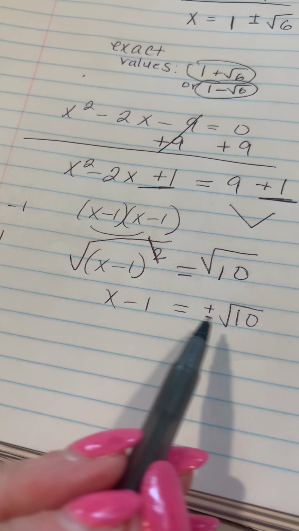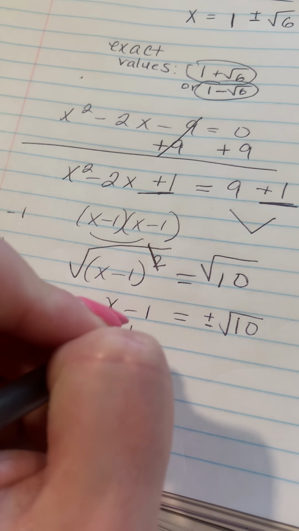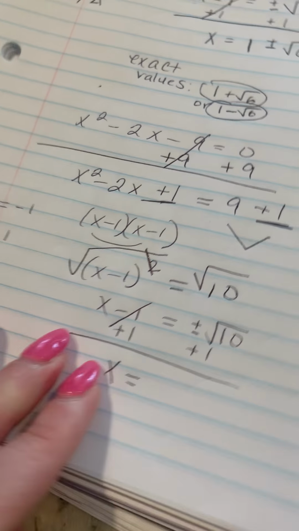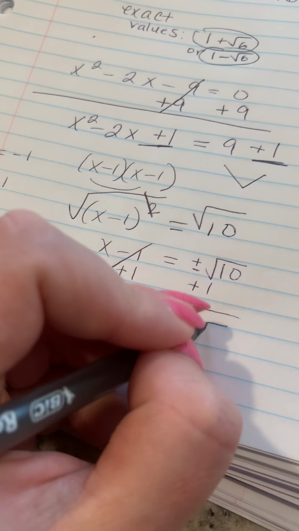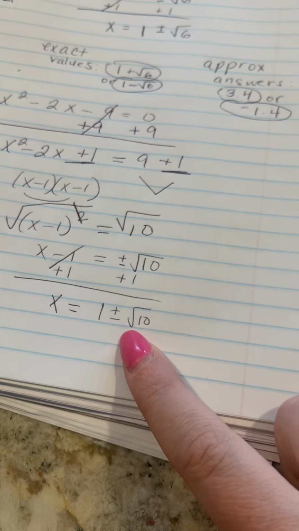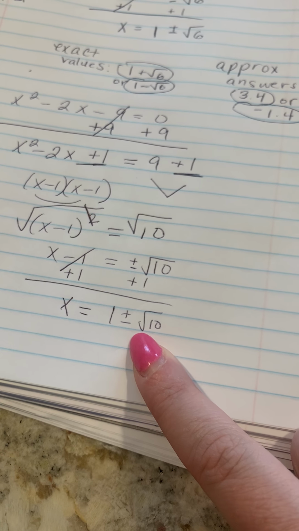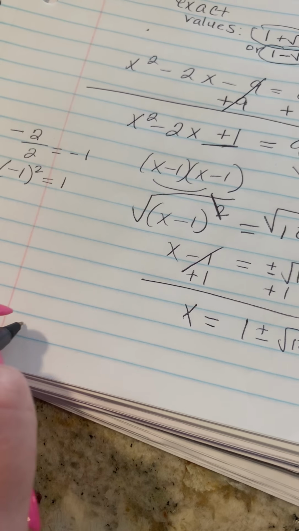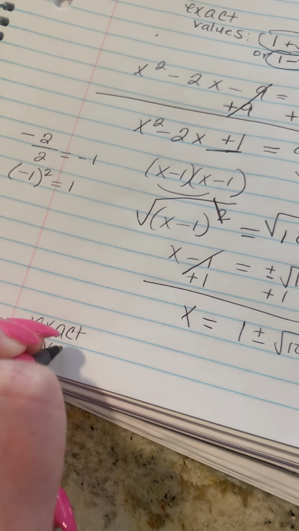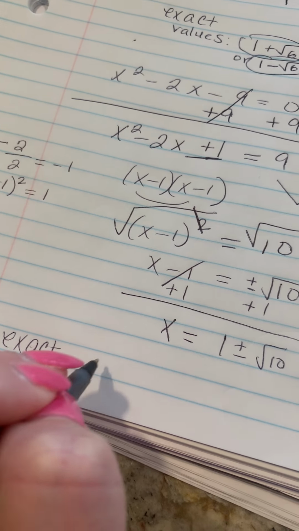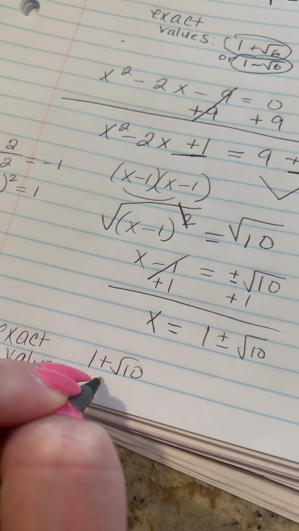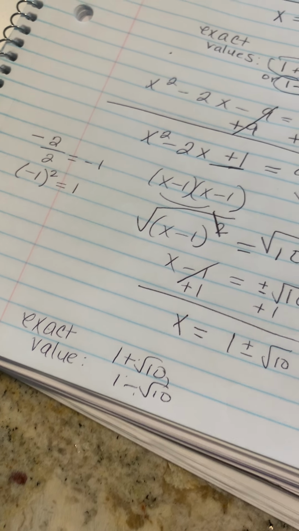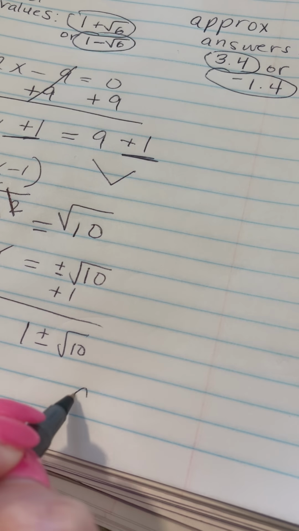All right, I'm almost done. I almost have x alone. I just need to add 1 to both sides to undo the -1, and that will give me x alone. So remember, x equals 1 plus or minus the square root of 10. In many cases, you can submit your answer just like this. But I just want to, again, demonstrate the difference between the exact value and the approximate value. The exact value of your answer is 1 plus the square root of 10 and 1 minus the square root of 10. Those are the exact values. But a lot of times we want to know approximately what that equals.